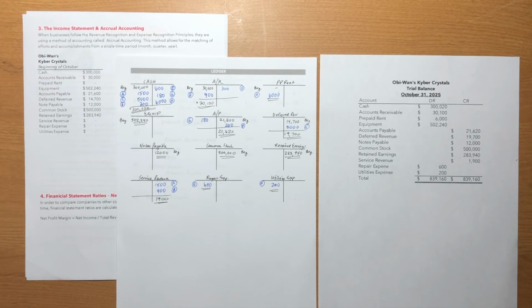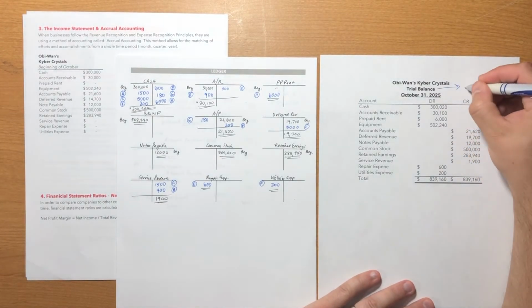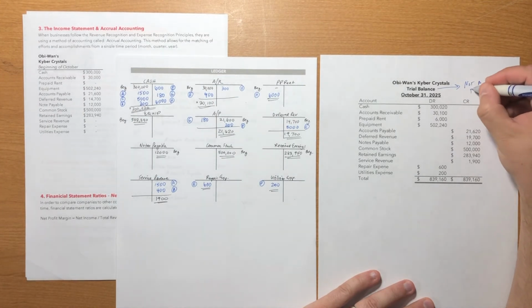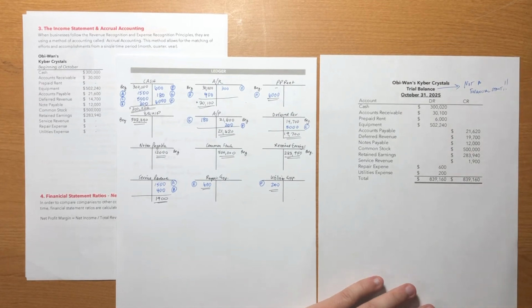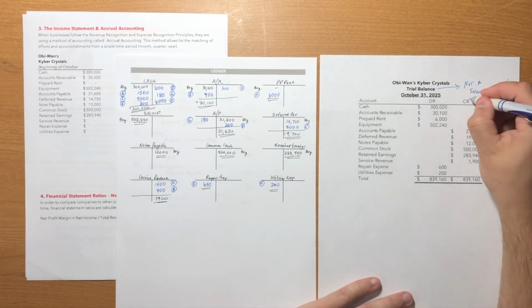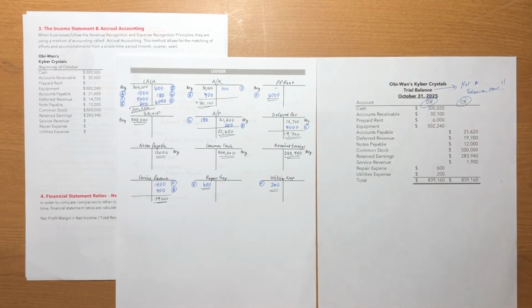One other thing to reiterate is that this trial balance is not a financial statement. We talked about that before, but since it has debits and credits on it, it is not going to go out to external people.